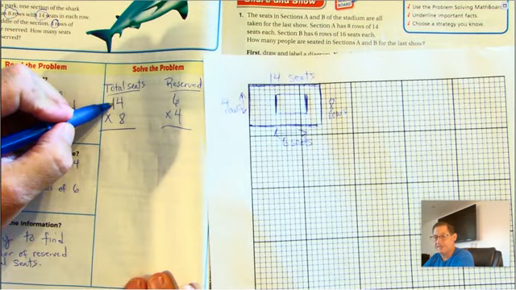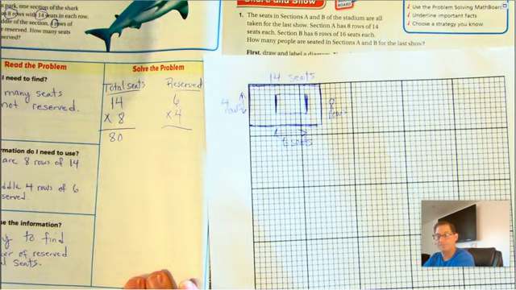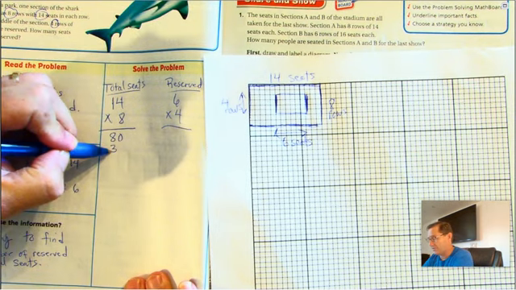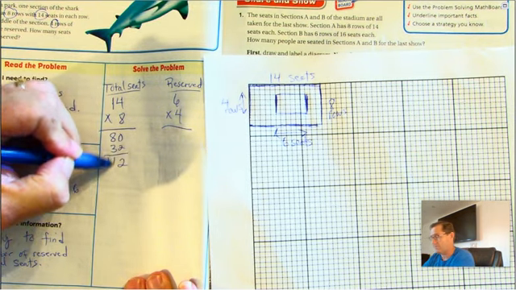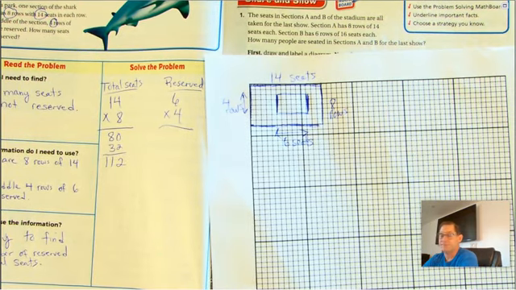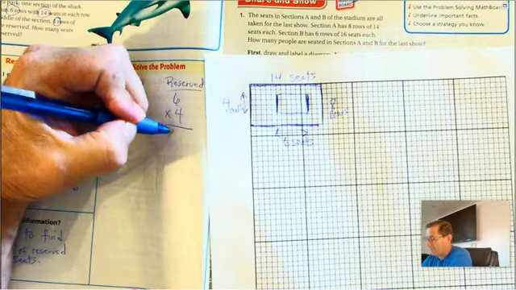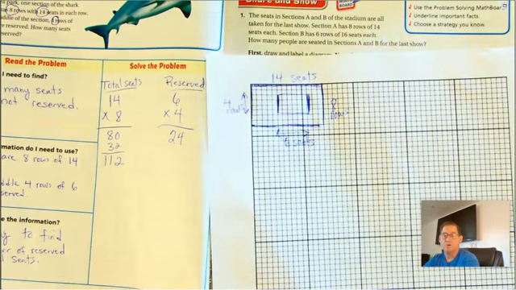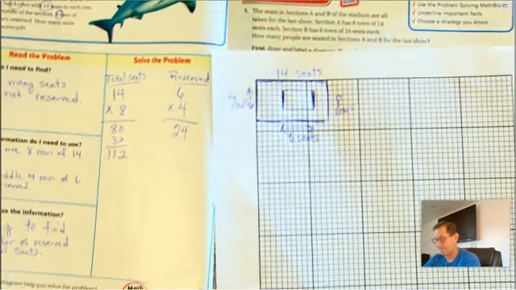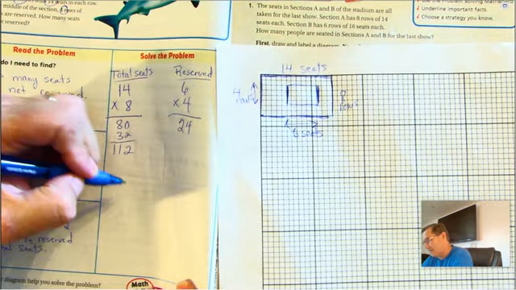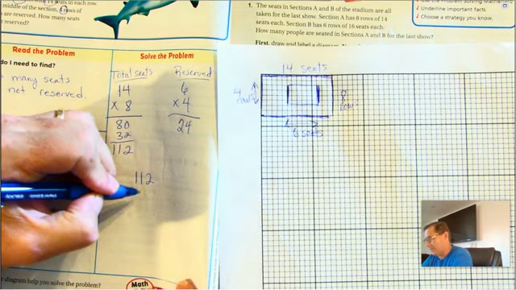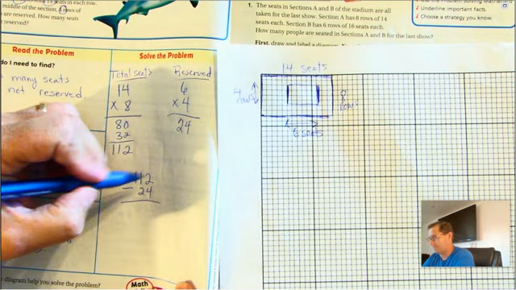8 times 10 is 80. 8 times 4 is 32. So there's a total of 112 seats. 24 of those 112 are reserved. So now we're going to go 112, take away 24.